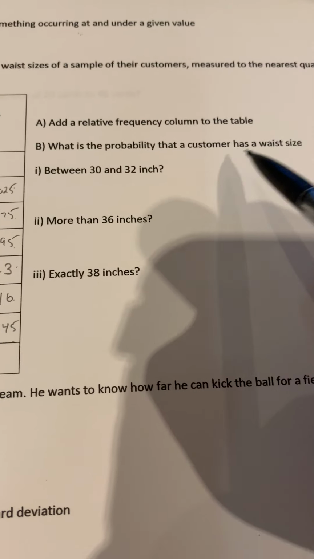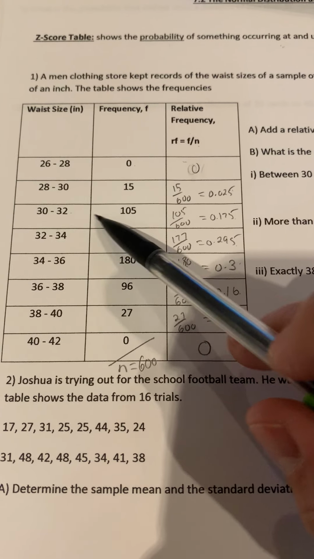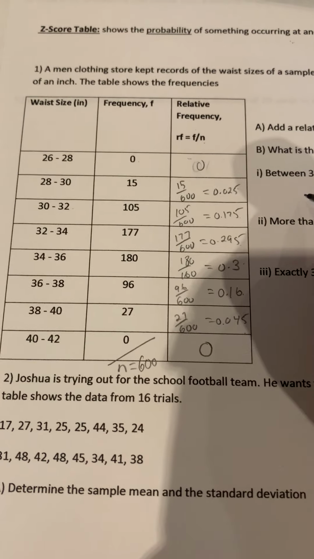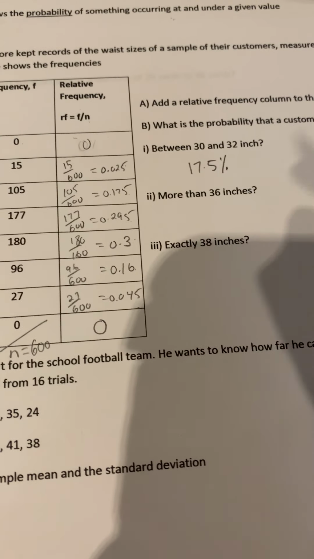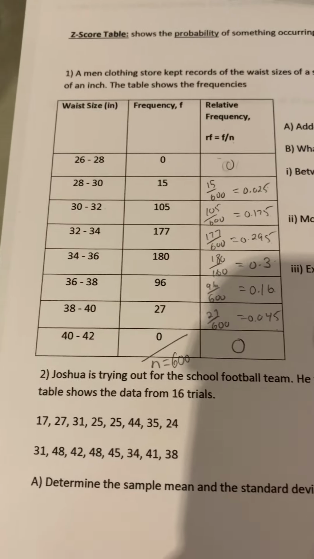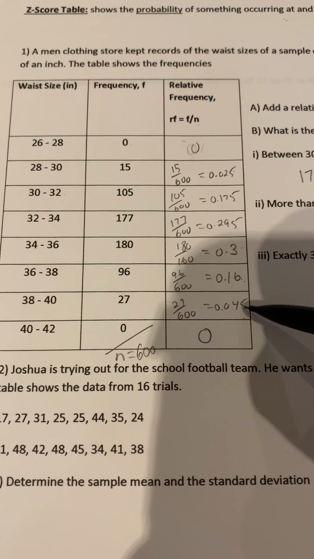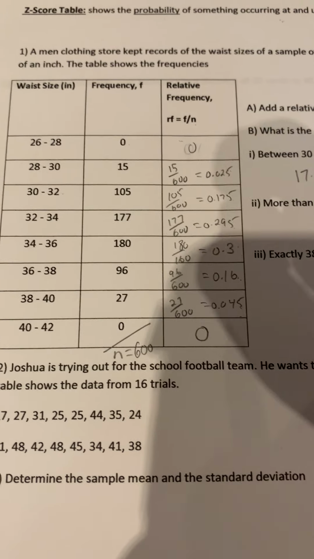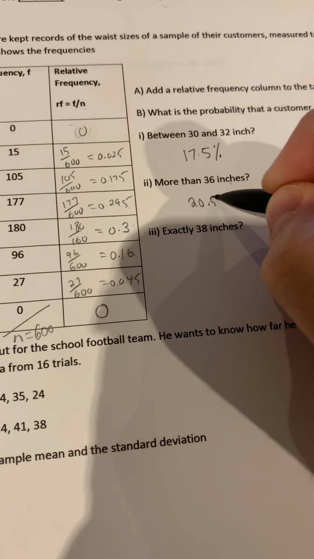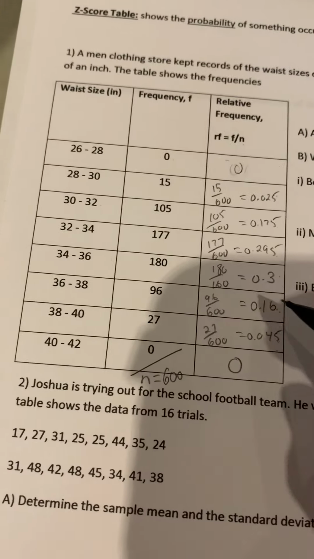What is the probability the customer has a waist size between 30 and 32? Between 30 and 32, we have 17.5%. More than 36: we have to go larger than this row here, so we add these two together. 16% plus 4.5% will give us 20.5%. So we add those two.